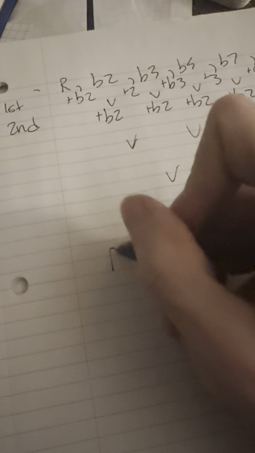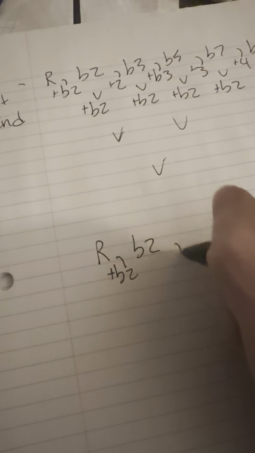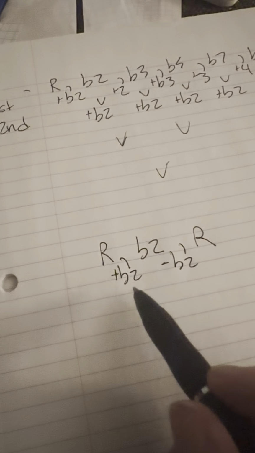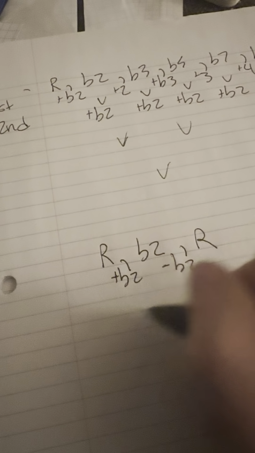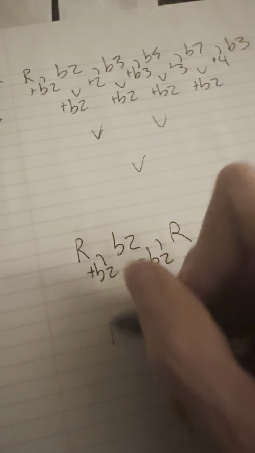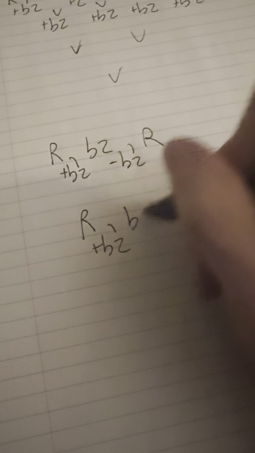So let's say now we have a plus a semitone and then minus a semitone. All we have to do to make an alternating formula is just have alternating signs, positive and negative. And then if this were to be quadratic, it's going to look even a little funkier.